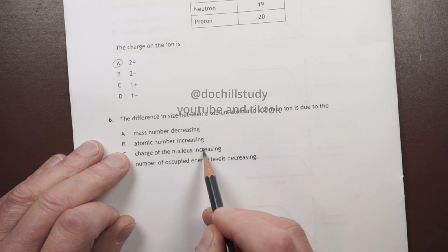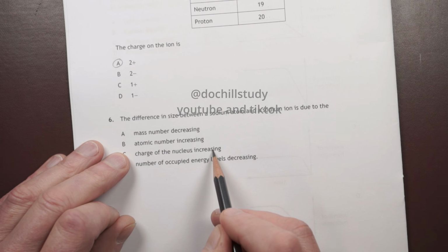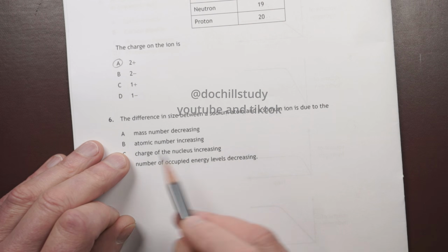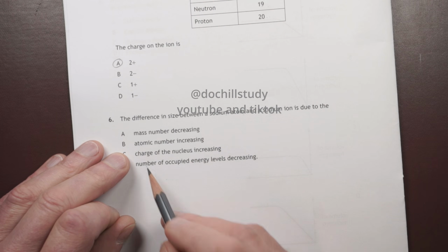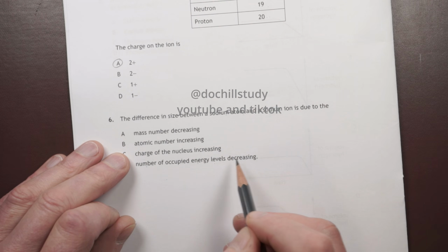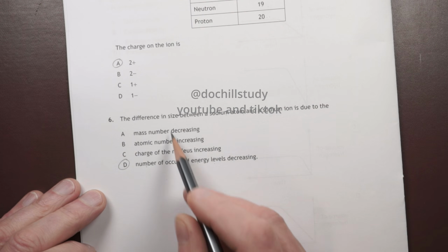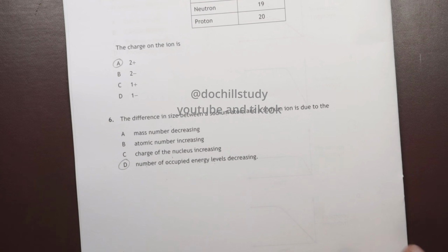That's definitely wrong. Charge in the nucleus is increasing. That's not true either because it doesn't gain any protons. Therefore, the number of occupied energy levels is decreasing. So if you weren't sure about this, go backwards and work it out, and D is your correct answer.